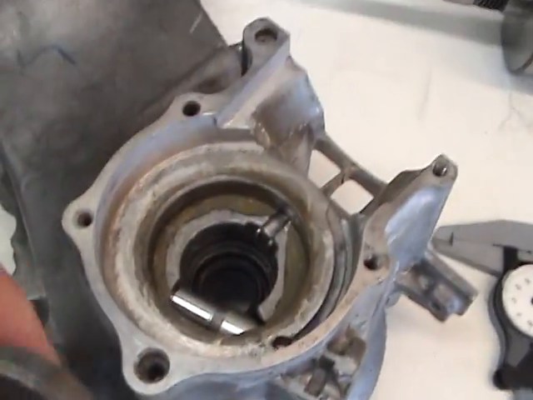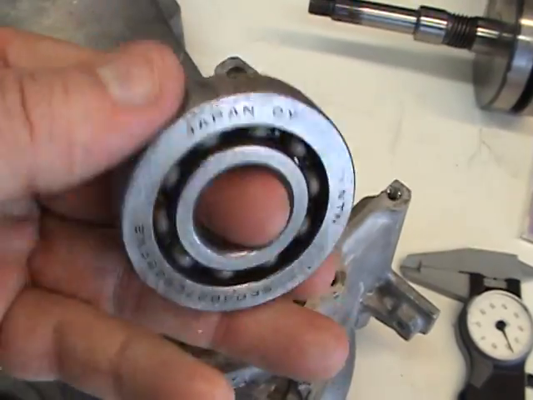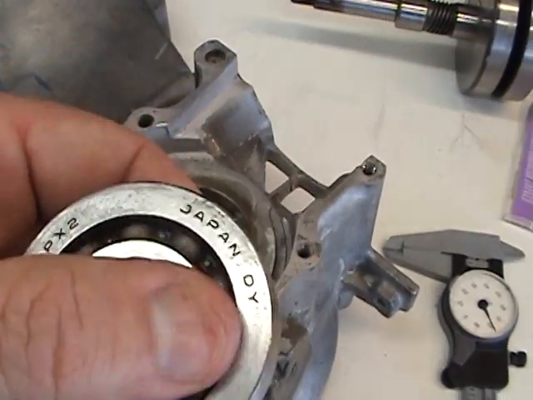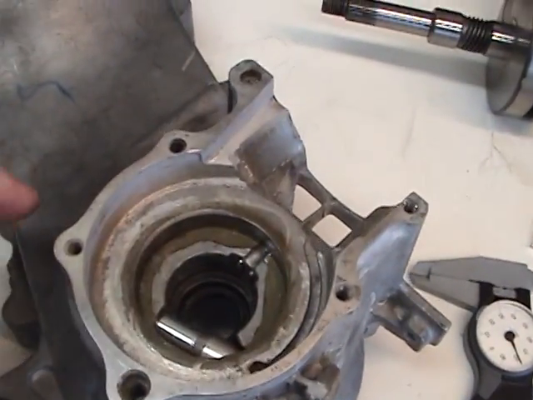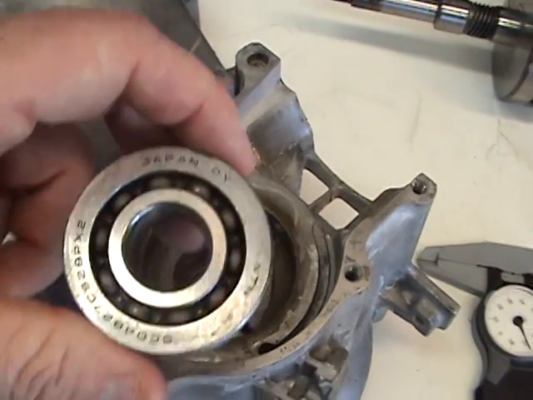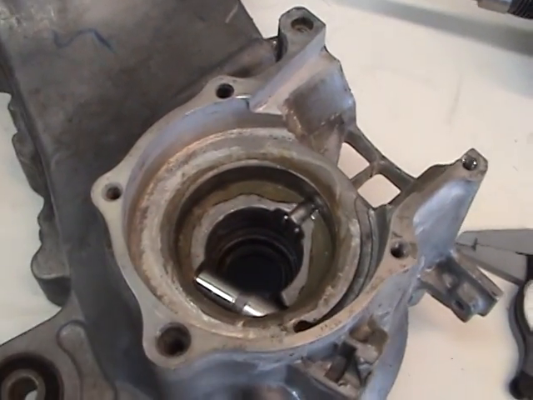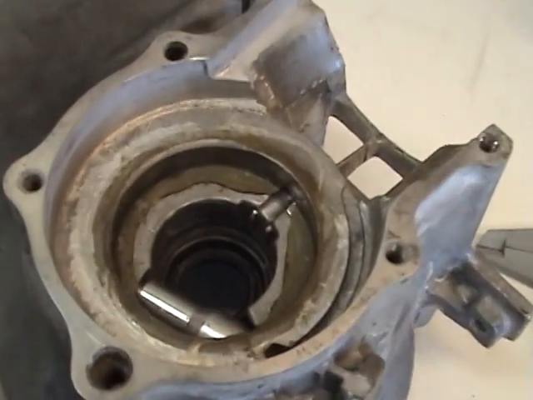So you want to take your bearing out and you want to keep it clean. It's a dummy bearing, but still, you don't want to have a lot of crap in it. You don't want to be using your Dremel or whatever tool you're using with this in there. Another thing too is you want to stay away from that bearing race.